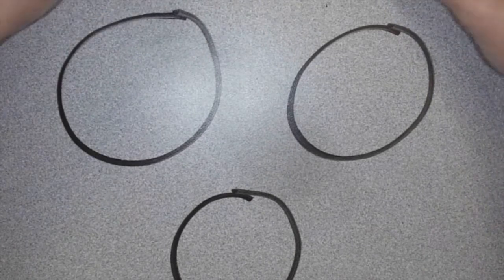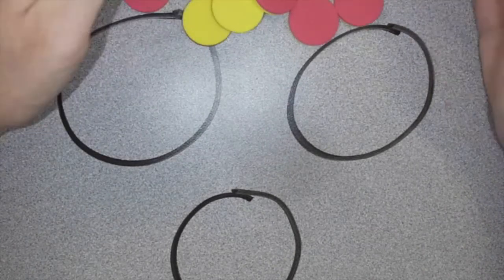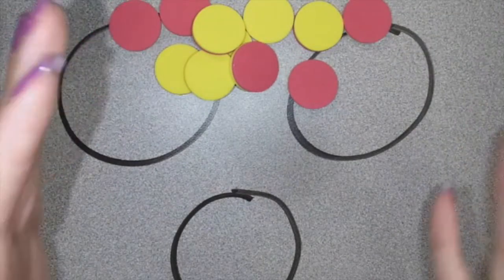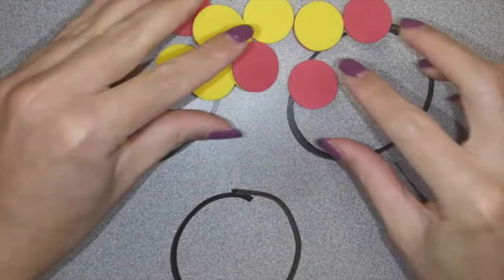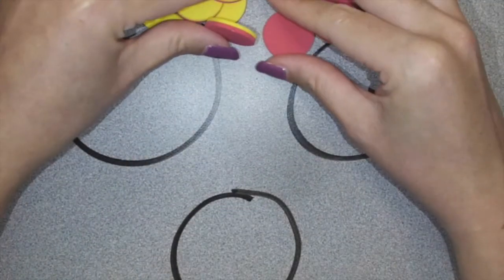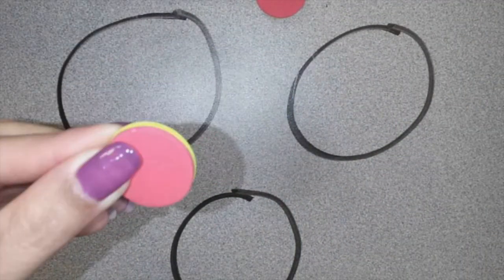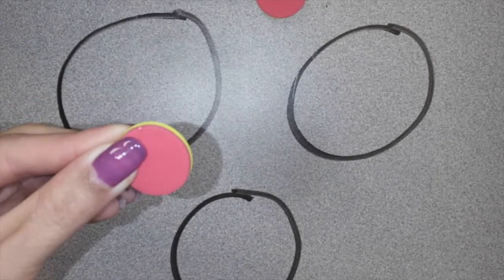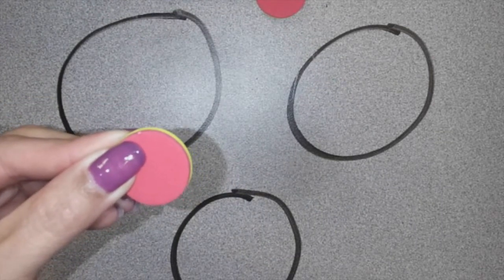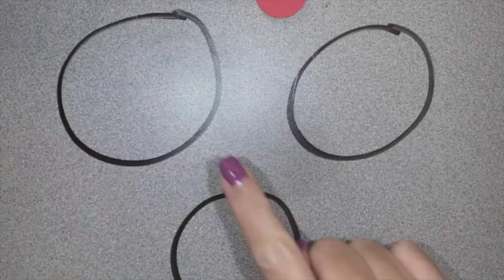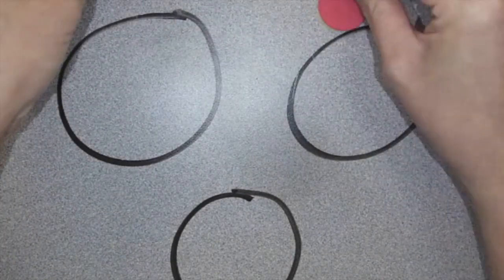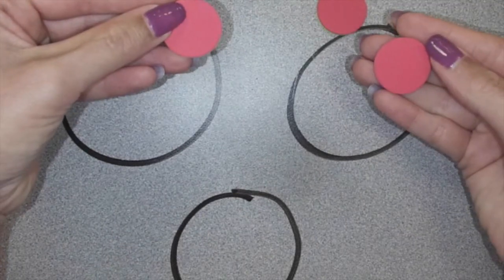Well, in order for us to do that, we know, like I just said, division. When we divide, we separate. So what I'm going to do, I'm going to take these 12 counters right here, and I'm going to place one counter at a time. One counter at a time, and I'm going to put one counter at a time in each of these groups until all these 12 counters are used.